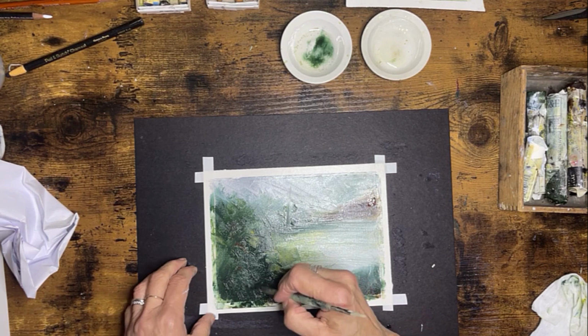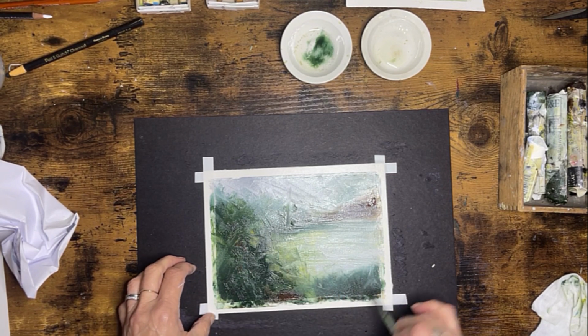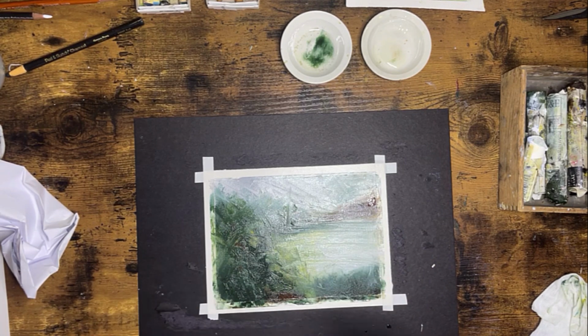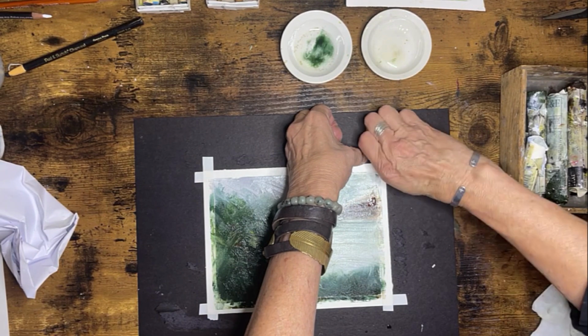So I can go in too, once this dries a little bit, if I want to make some little marks in here, I can do that. But it's still very wet because I use some of the mediums with it as well.